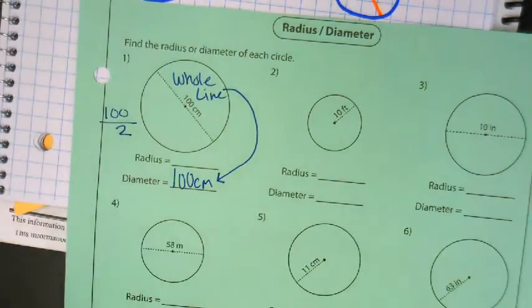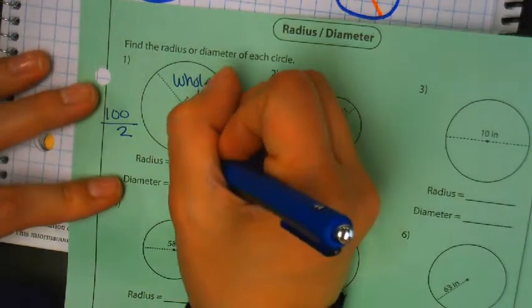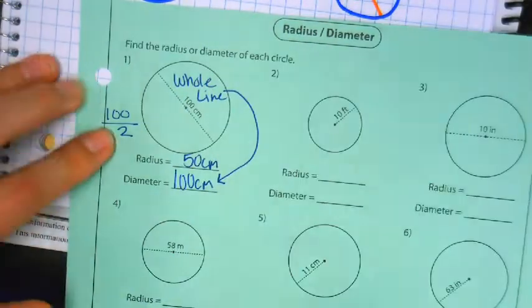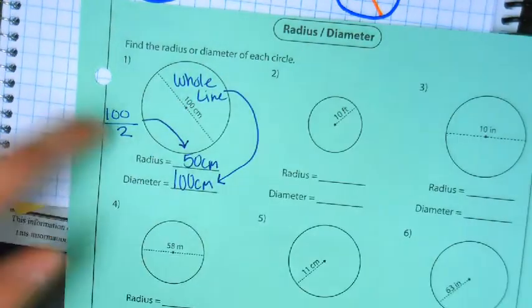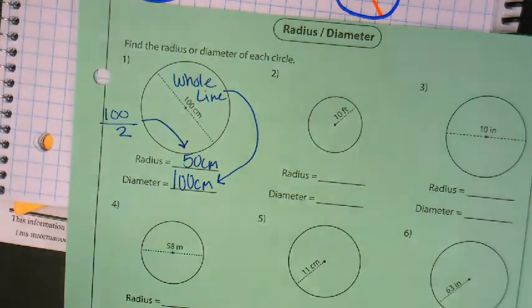If you have $100 and have to give me 50%, that's 50 centimeters. So if I give you the whole and I divide, that's the radius. It's half, which is divided by 2. When someone says, give me half, you're mentally, without realizing, dividing by 2.